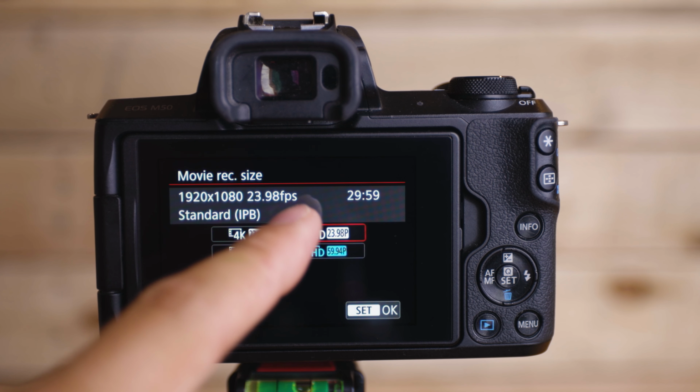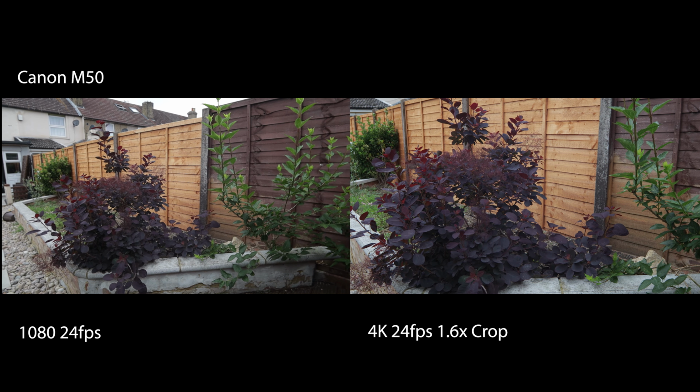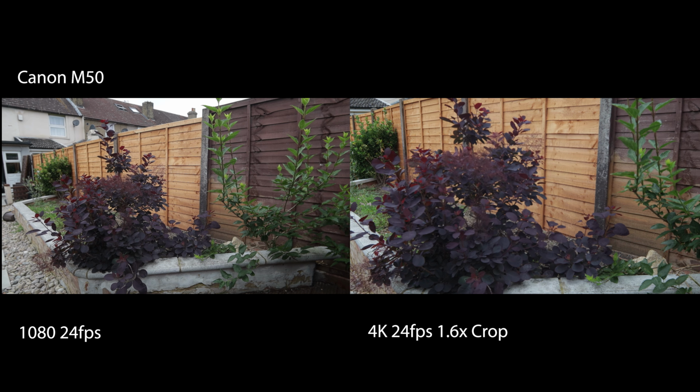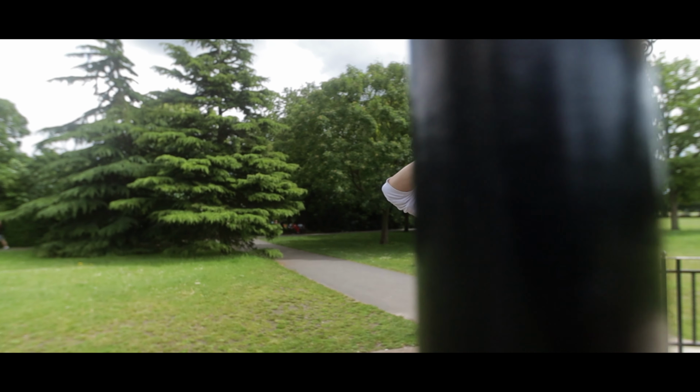Fourth on the list is to select 1080 Full HD as our filming option. You will notice that there is a 4K option at 24 frames per second on the M50. However, this 4K has a heavy crop and you can't use the dual pixel autofocus. So for our cinematic settings, we're going to stick to using that 1080 Full HD option, which I think is pretty great on the Canon M50.